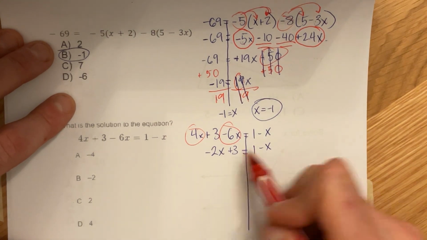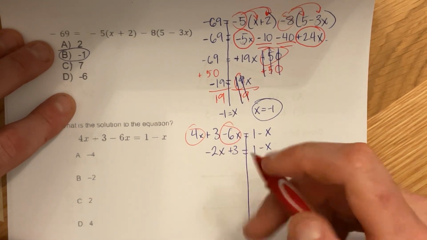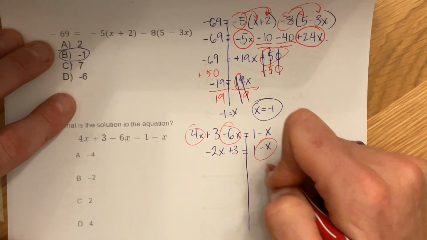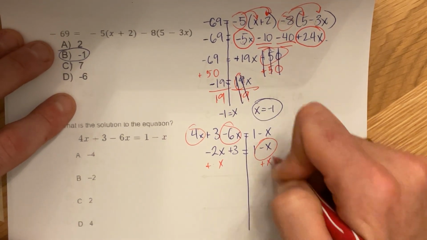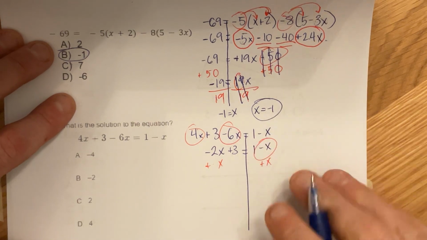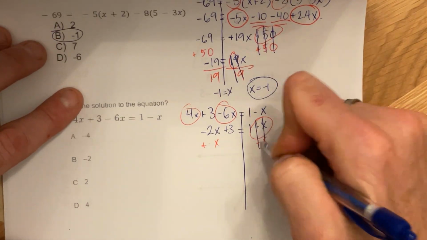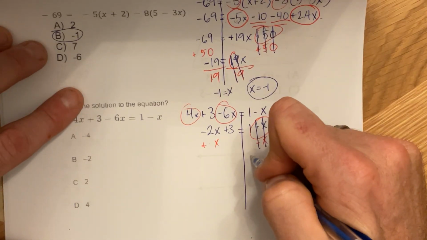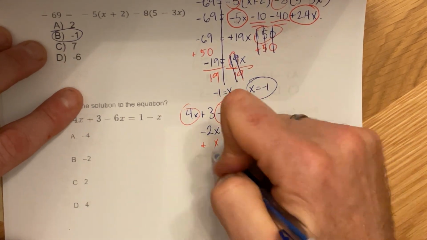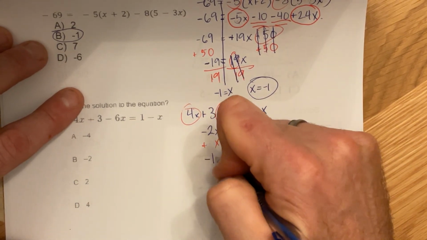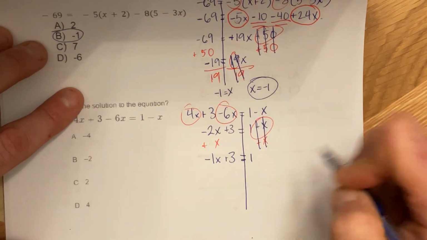All right, variables on both sides. I want my variables on the left. Minus x, so we're going to cancel it out with a positive x. Cancel out with a positive x. Those cross out. Be left with just plain old 1 over here. And I've got -2x plus x. That's going to leave me at -1x plus 3.